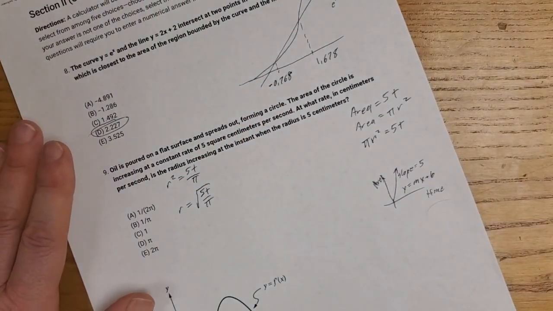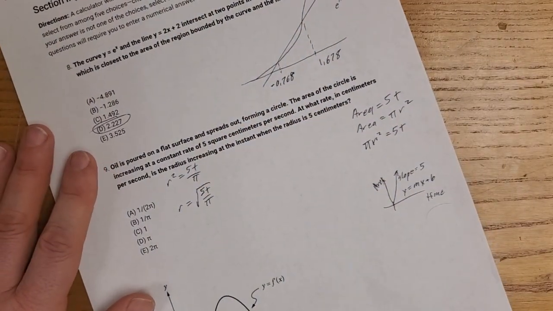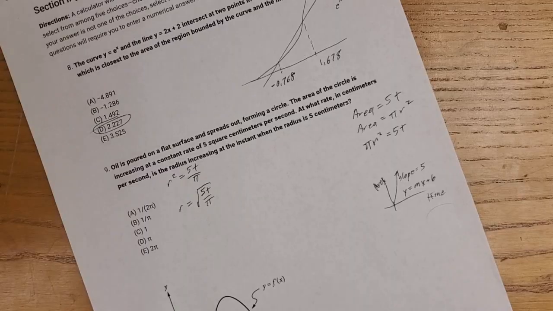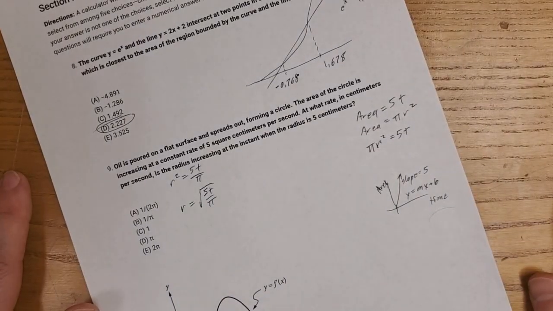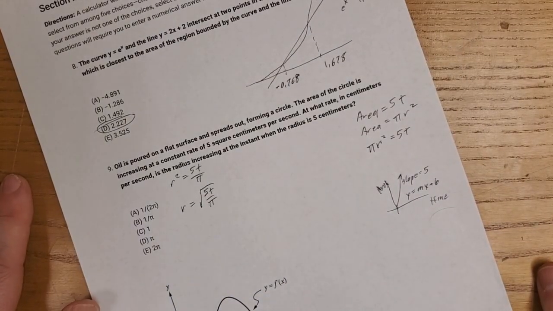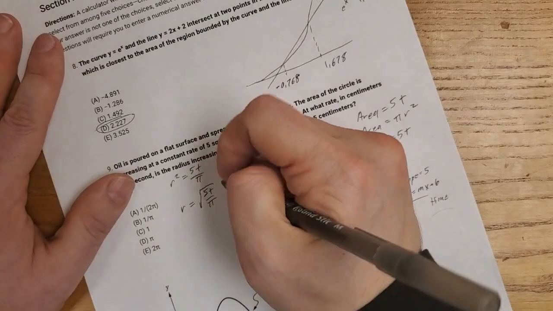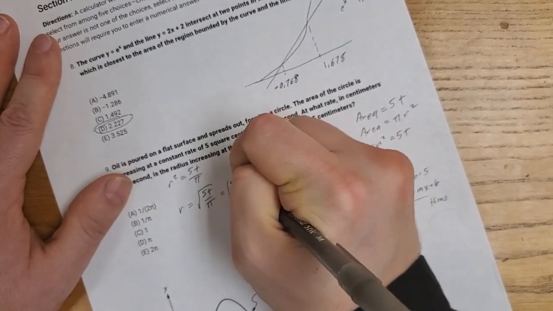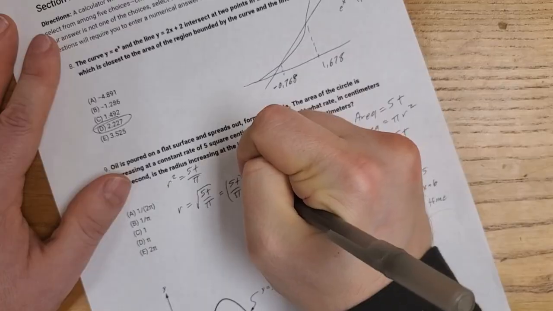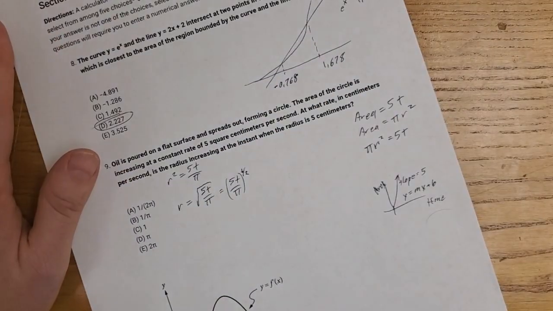And normally it would be plus or minus the square root, but we're going to disregard any negative values because we're not having any negative radius lengths. It's only going to be positive values. And because we're going to take a derivative of it, we're going to call it 5t over pi to the half power.